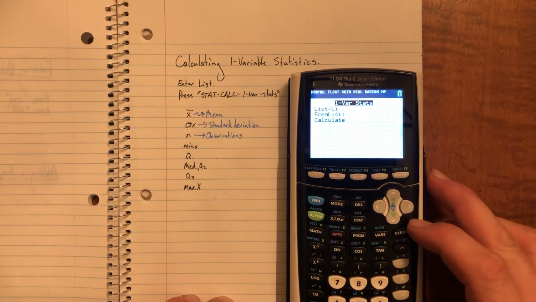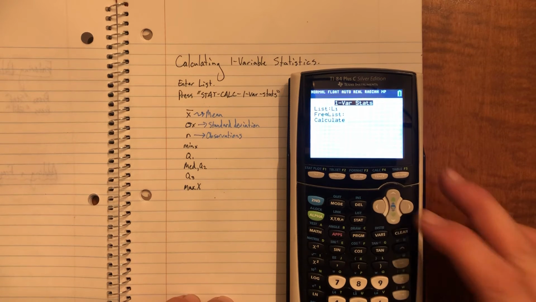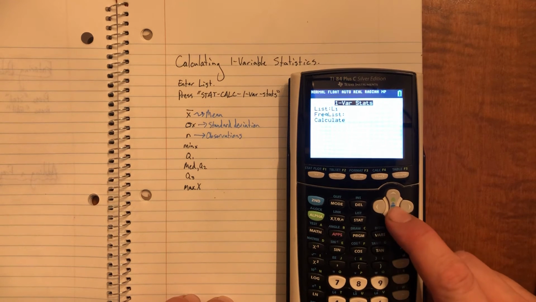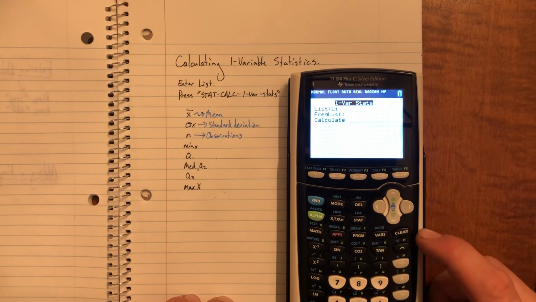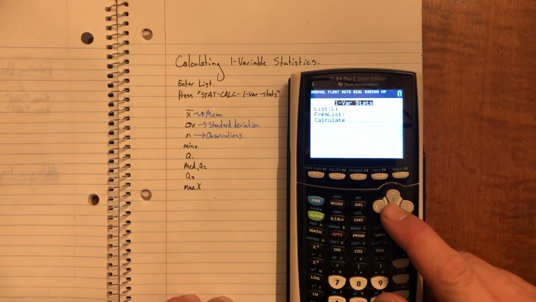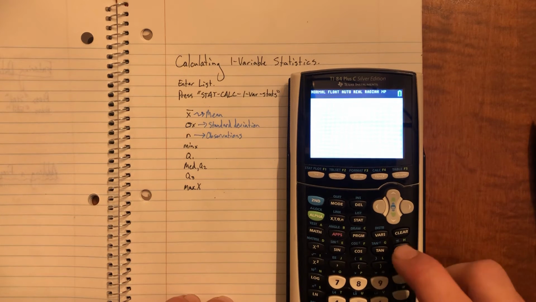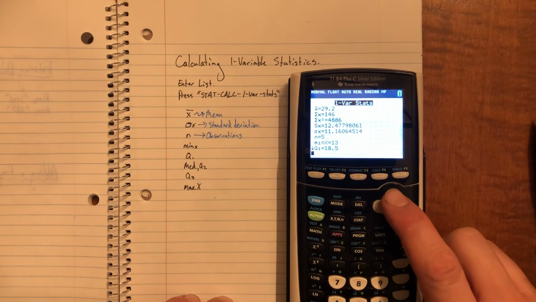List is L1. It automatically inserts L1, though it is useful to know that you can maybe have 4 or 5 lists at a time, and so you can calculate the list from any list you like. Frequency list, we'll see how to use that in a video soon, and then we'll just do calculate. By the way, if you don't have a frequency list, don't type 0, just leave it blank. And so we'll press enter on calculate, and it'll calculate all of our one var stats.